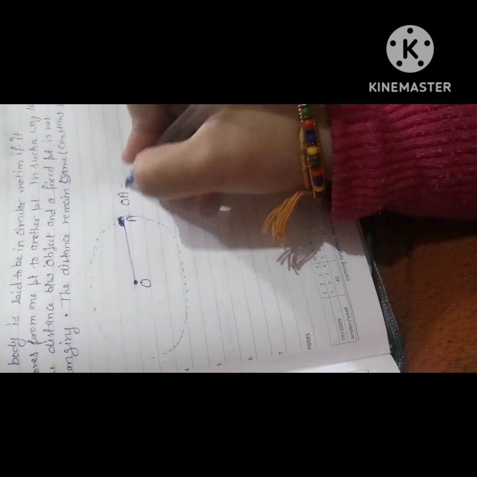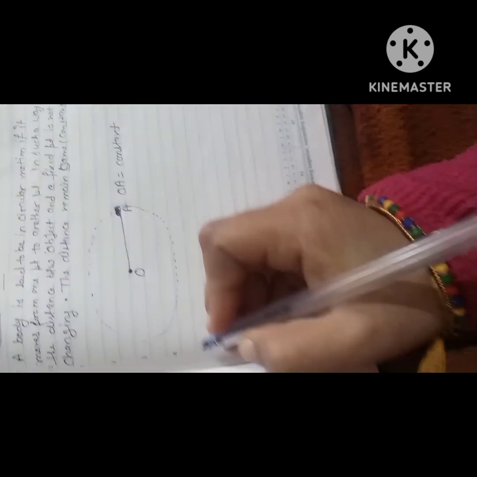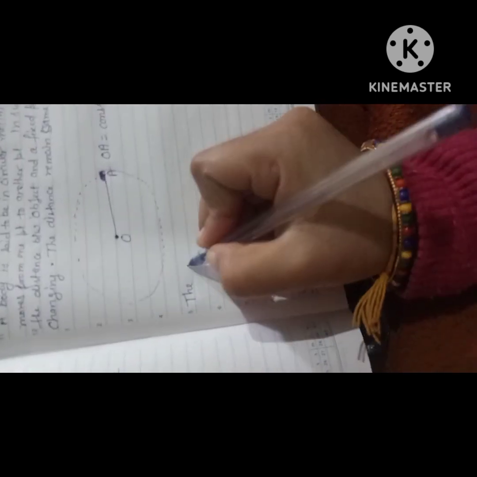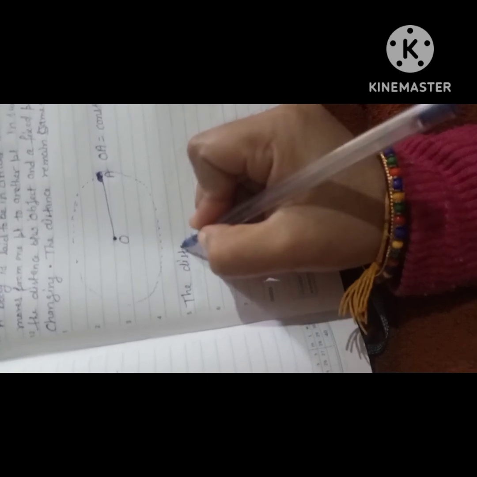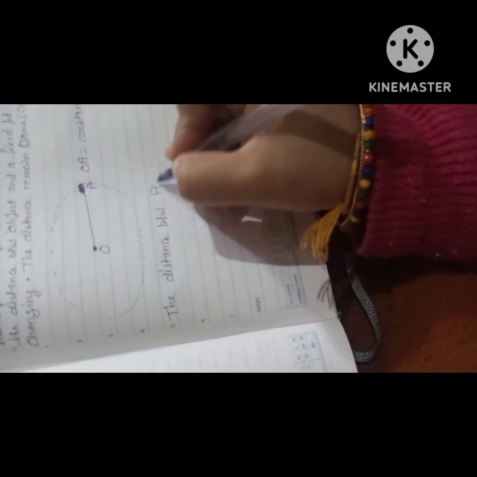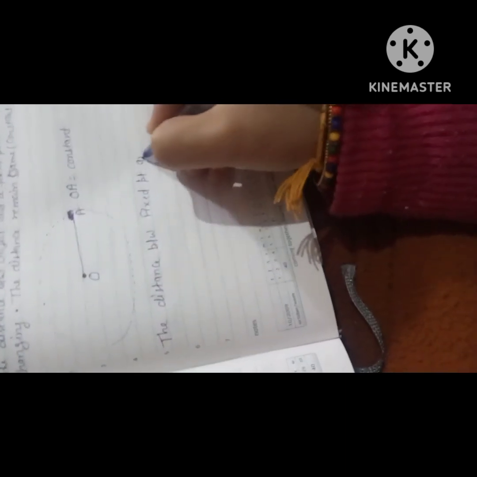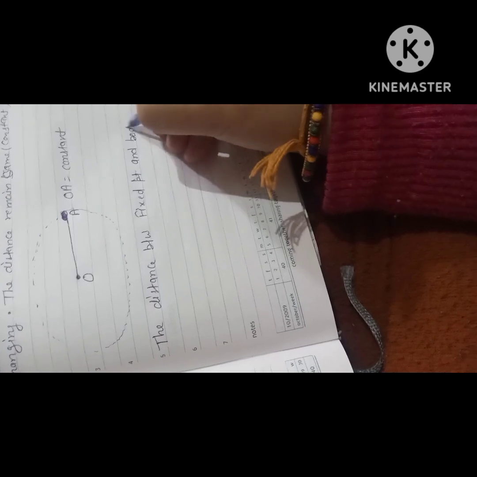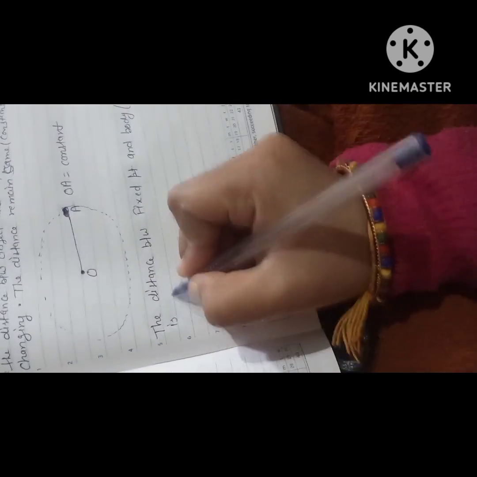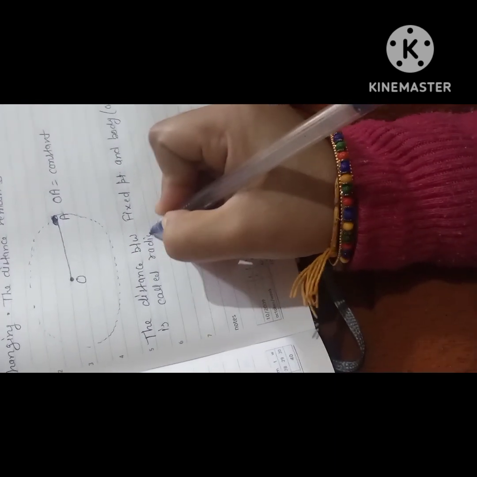Here OA remains constant. The distance between the fixed point and body, that is our OA here, is called radius.